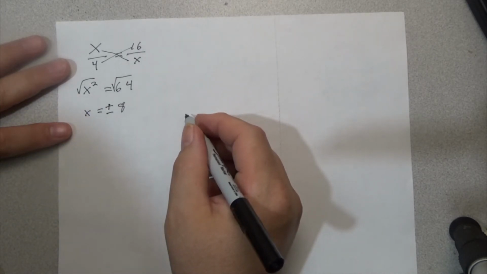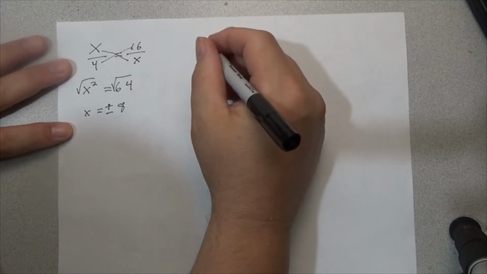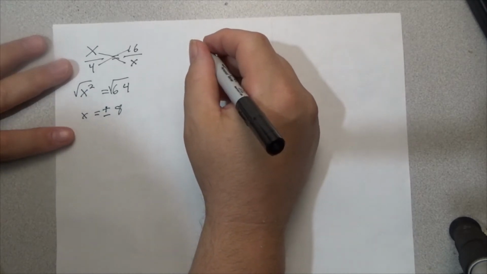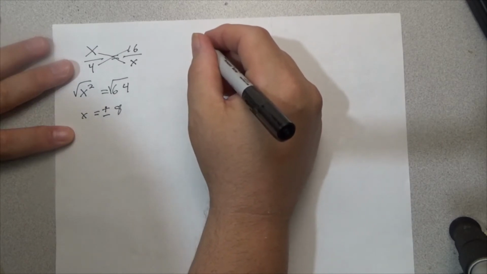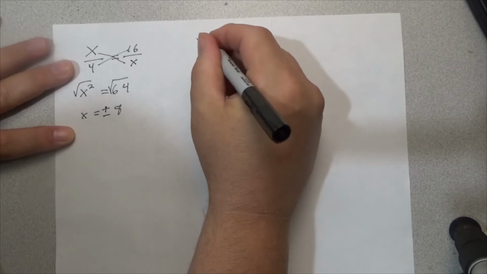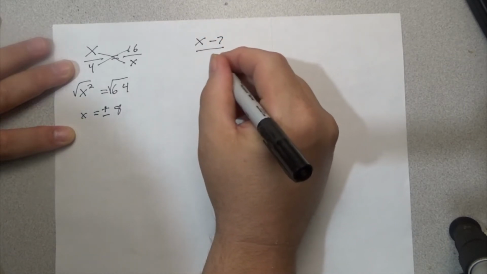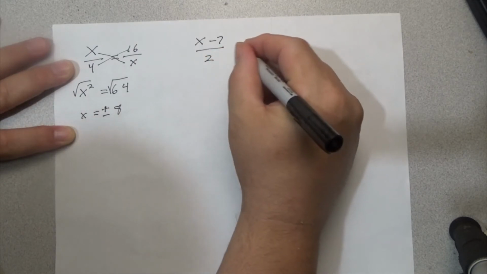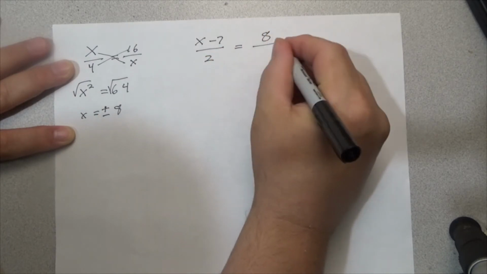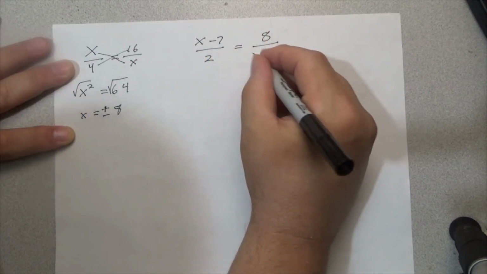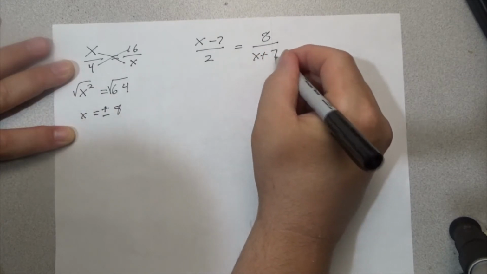Let's take a look at another one similar to that, number 27. So we have x minus 7 over 2 is equal to 8 over x plus 7.